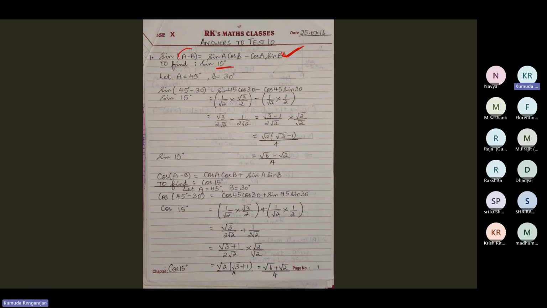Now we have A minus B here, sine of A minus B. And we know that the standard angles which we are dealing with are 0 degrees, 30 degrees, 45 degrees, 60 degrees, and 90 degrees. And 60 degrees minus 45 degrees is 15 degrees. 60 minus 45 is 15. Also, 45 minus 30 is 15.